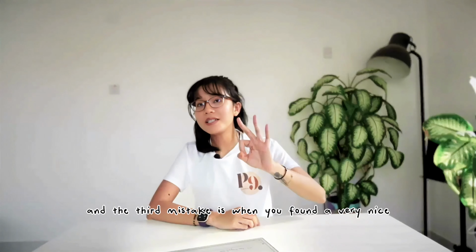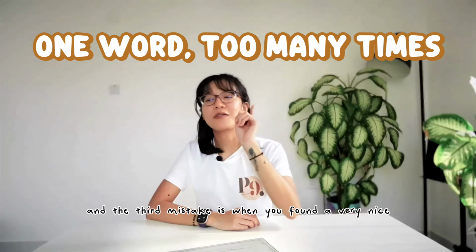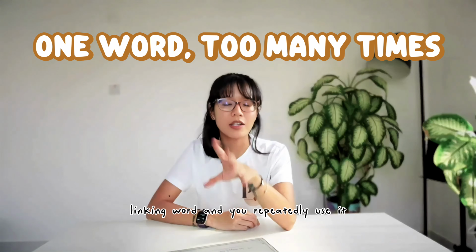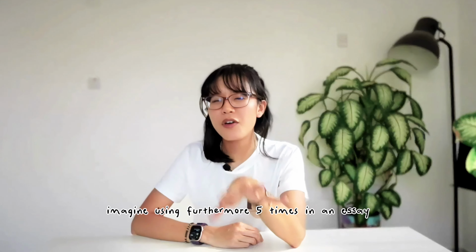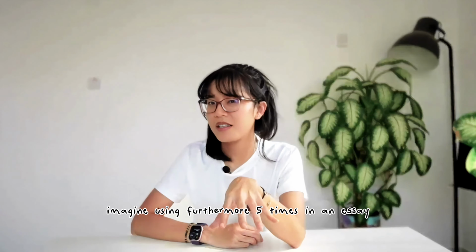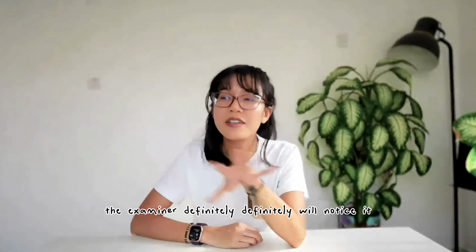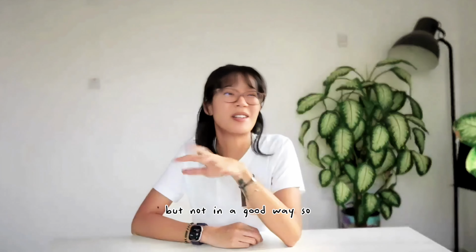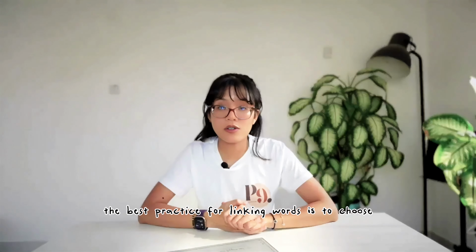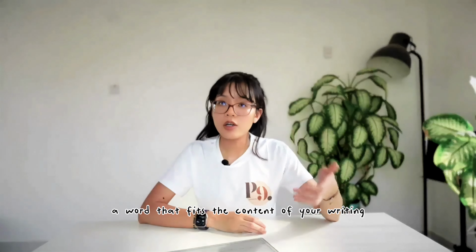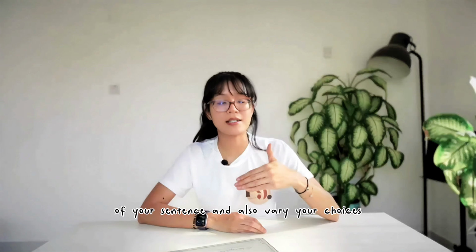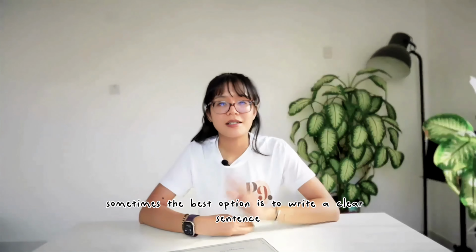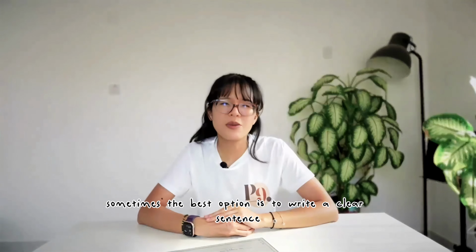And the third mistake is when you find a very nice linking word and you repeatedly use it. Imagine using furthermore 5 times in an essay. The examiner definitely will notice it, but not in a good way. So the best practice for linking words is to choose a word that fits the content of your writing, of your sentence, and also vary your choices. Sometimes the best option is to write a clear sentence.